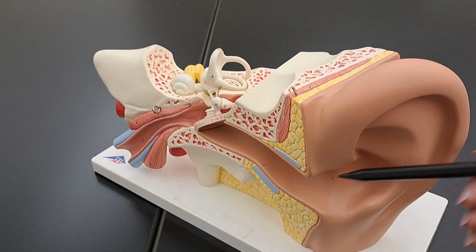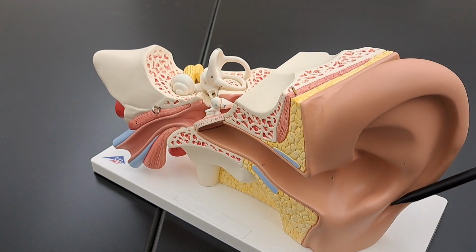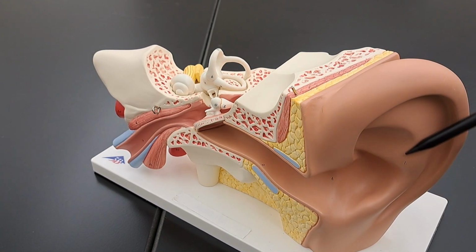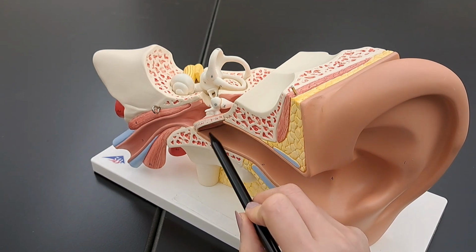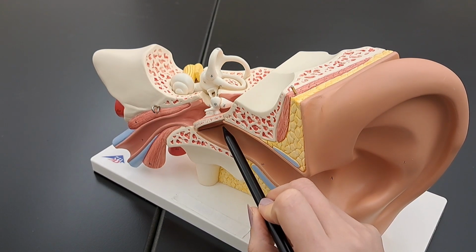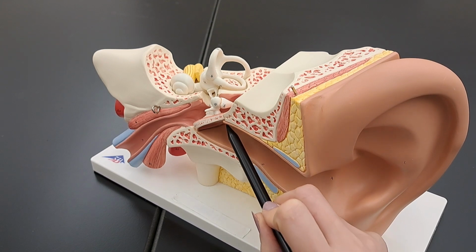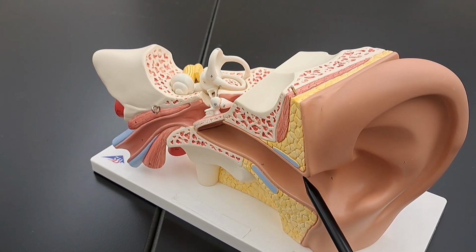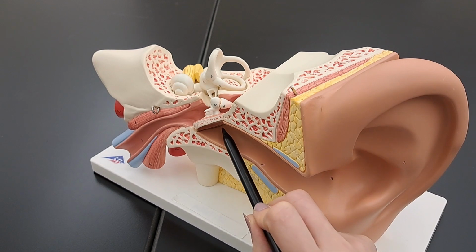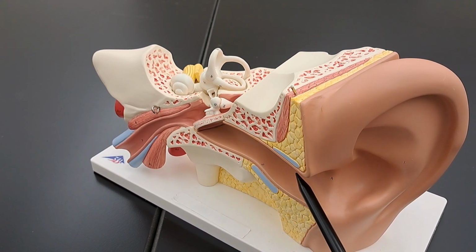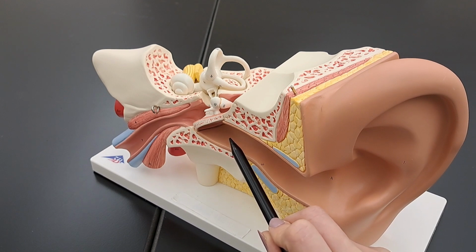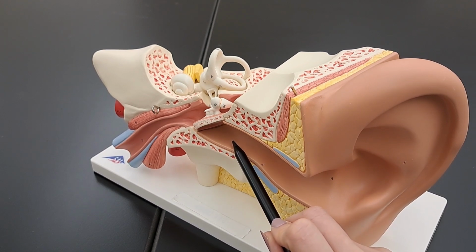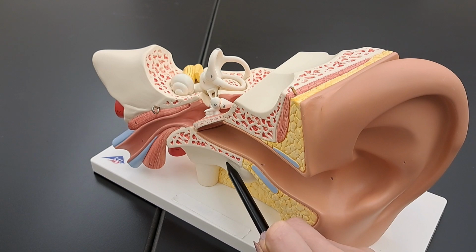The external ear extends from the auricle or the pinna, which is the outermost part of the ear, to the eardrum, which is the tympanic membrane right here. They're both connected via this structure, which is the external auditory canal or the external acoustic meatus. Meatus means an opening, in that case an opening in a bone, which is the temporal bone right here.